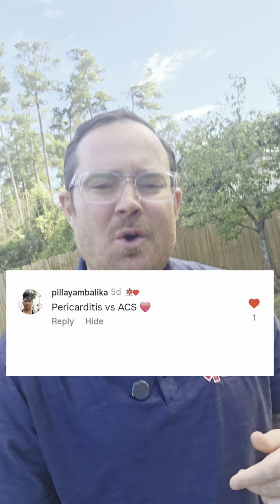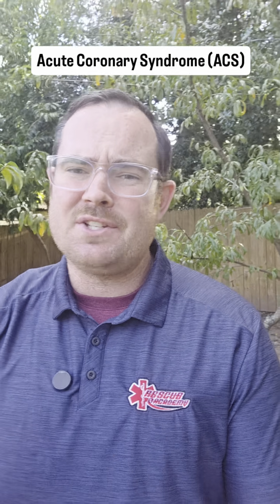So recently a student asked, what's the difference between pericarditis and ACS? Now, ACS is kind of an umbrella term that talks about the heart not receiving enough oxygenated blood flow and it becomes ischemic. And over time, that heart can become injured, which we know as ST segment elevation, and it can become infarcted or have necrotic or dead tissue.